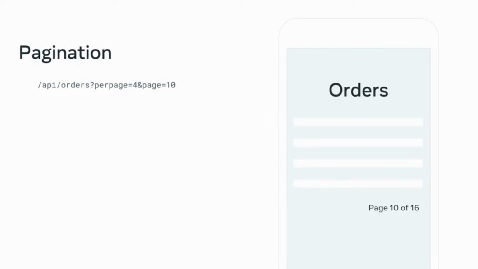Client applications can then decide the page number and how many records they want per page. Pagination is an essential technique that you need to learn to save server resources by serving a limited number of records. This video will demonstrate how to implement pagination in your DRF API project.